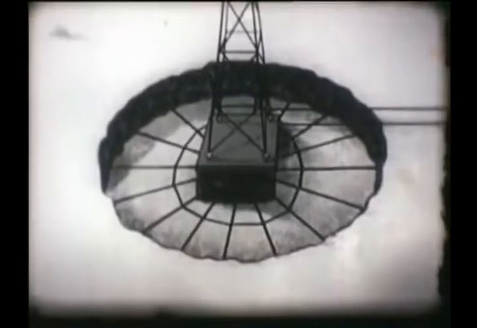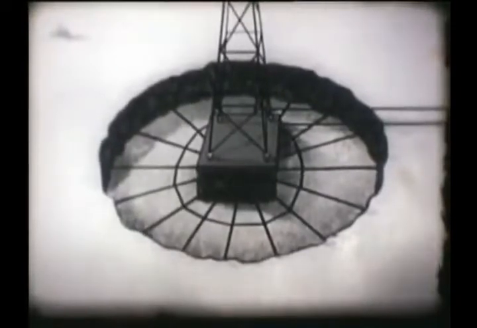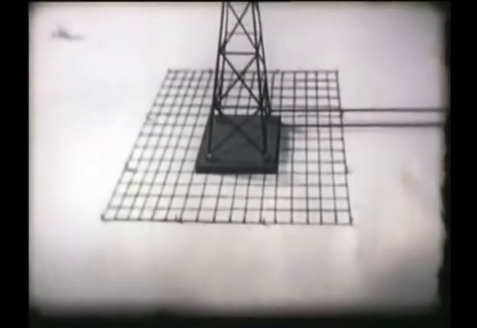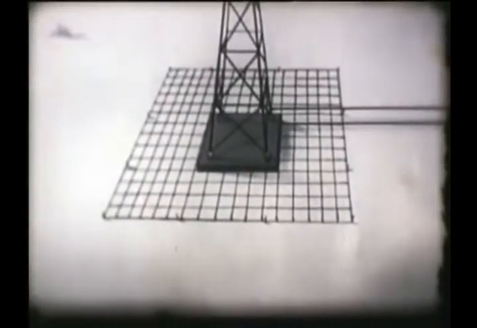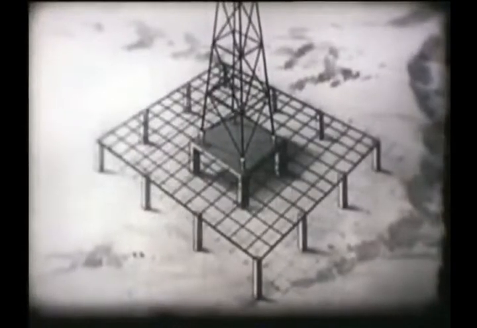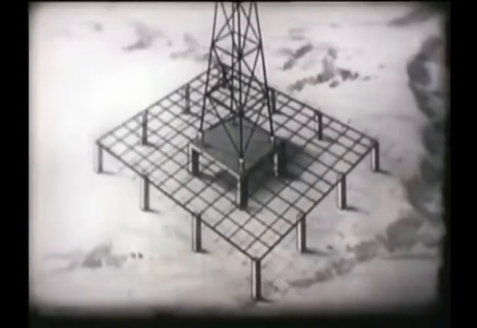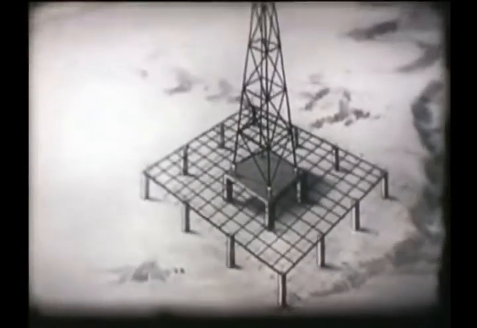These radial conductors are connected to a common point at the base of the tower. Sometimes, on some installations, an additional system of wires lying on the ground called a ground screen is used, thus forming a more effective ground. Where it is not practical to bury conductors, a network of wires called a counterpoise is built above and insulated from the ground.